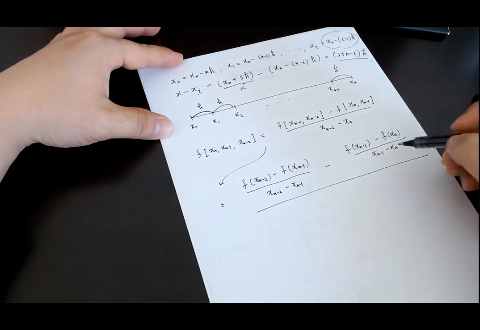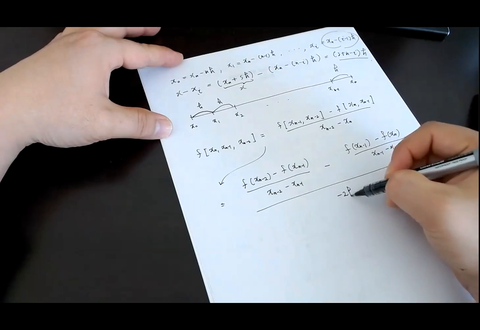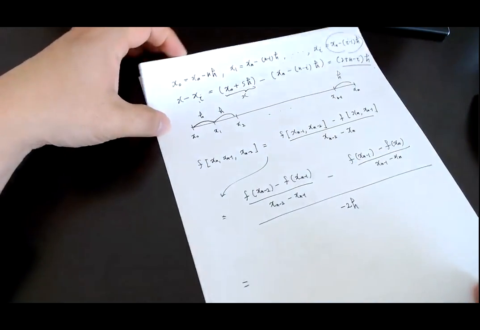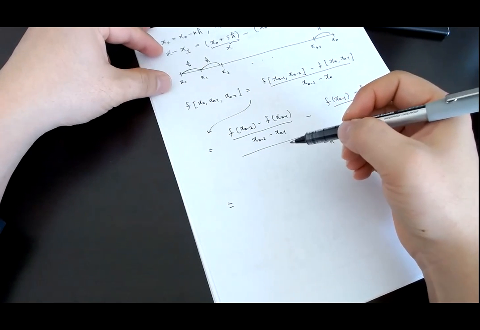Then the bottom one is minus 2h. So this is equal to, what about the top one? Top one is equal to what?